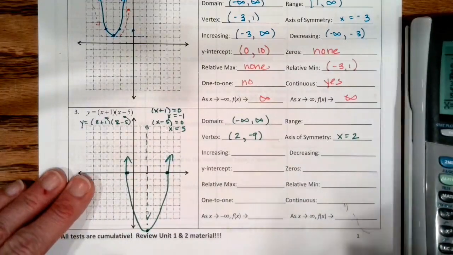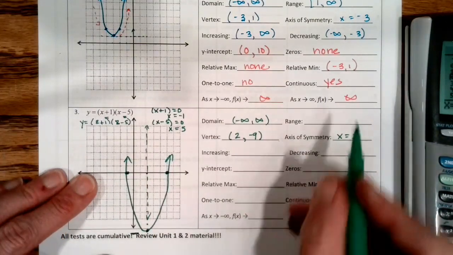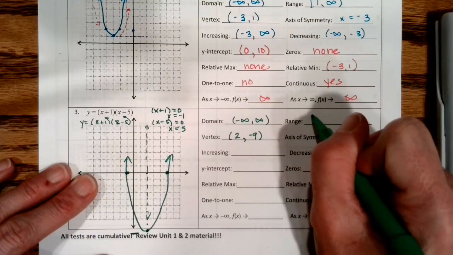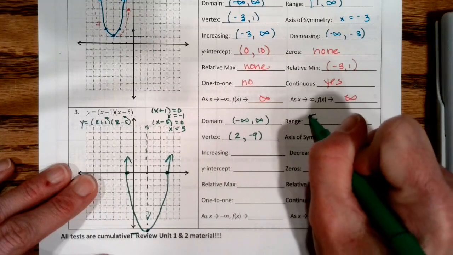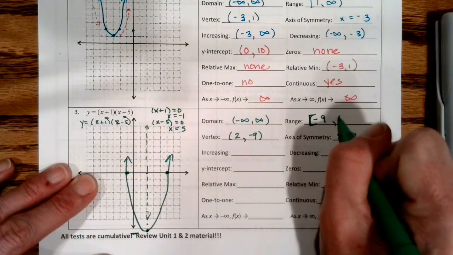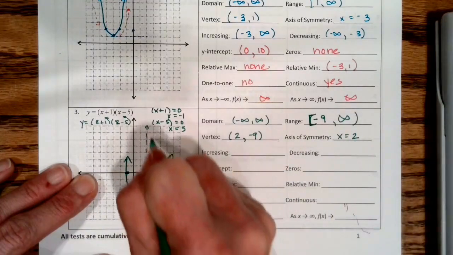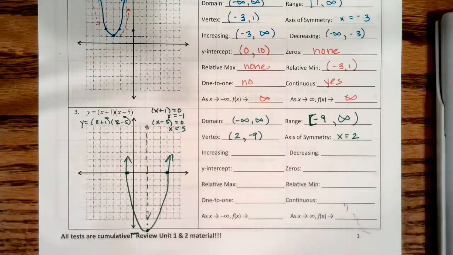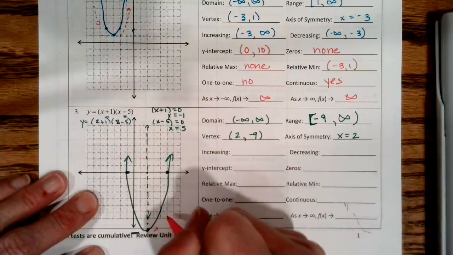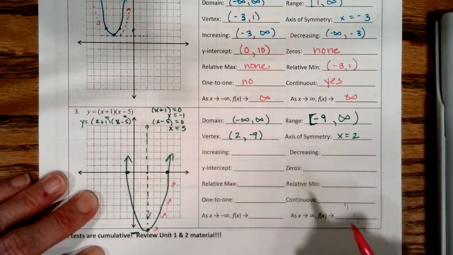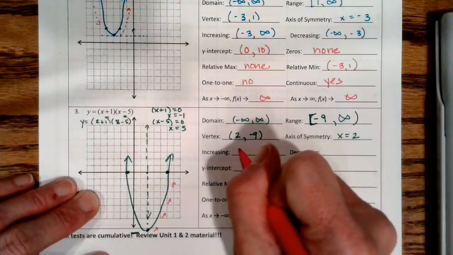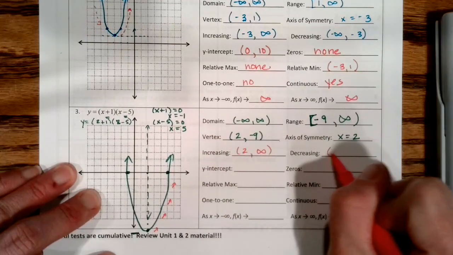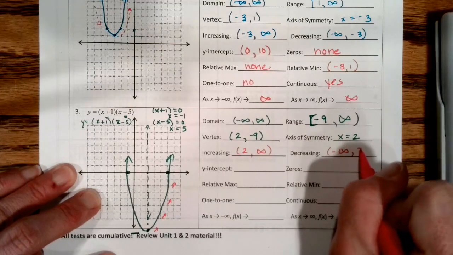My range is going to be all the values from this -9. So my very bottom, lowest point is, box it in, it's included, -9 up to positive infinity as it goes up. My graph is increasing from this x value. So increasing from 2 to infinity, decreasing from negative infinity up to but not including 2.